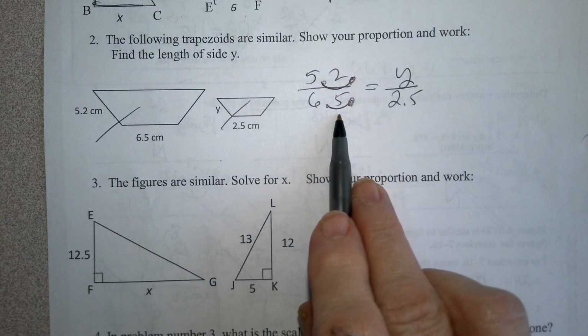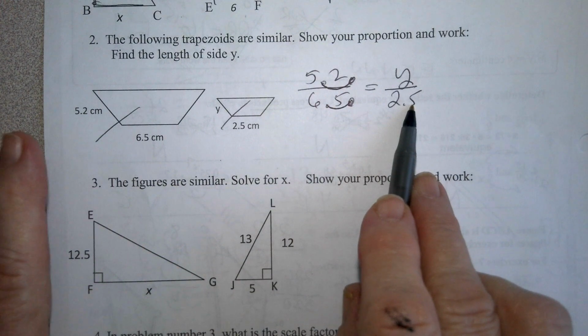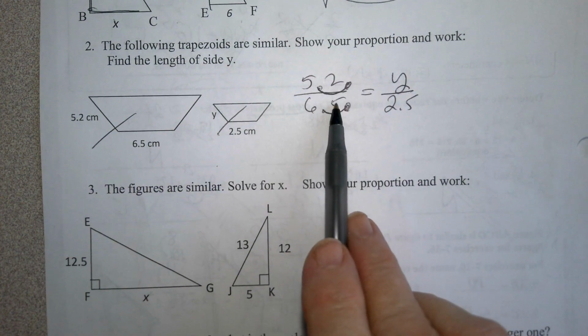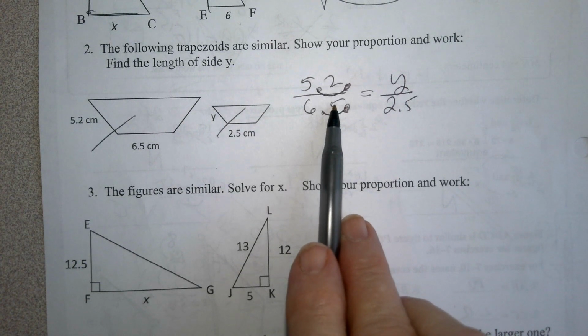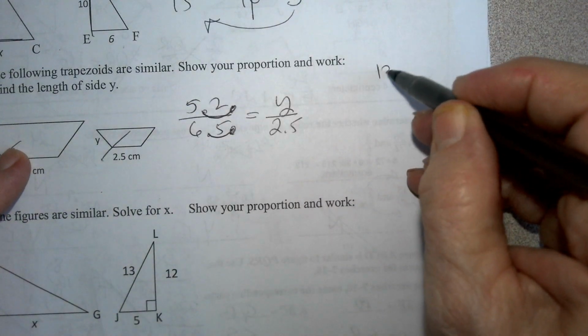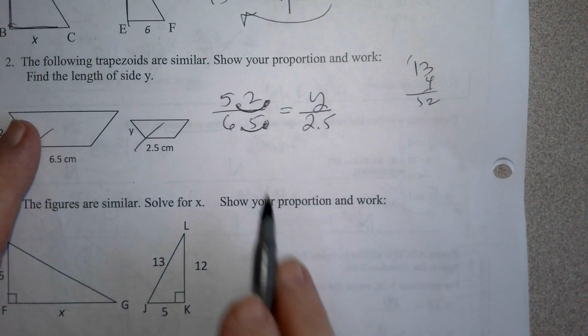Well, this one, careful. It's not going to go in, or I can't figure it out very easily. But I can factor out 65. 65 is 5 times 13. And I'm going to check to see if a 13 goes into 52. 13 times 4 is 52. So that's what we can do.